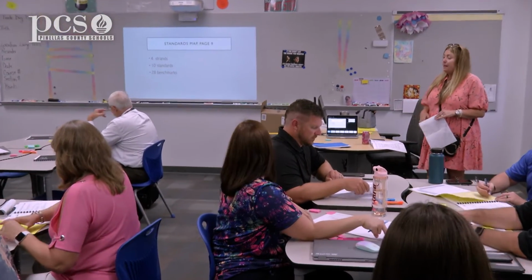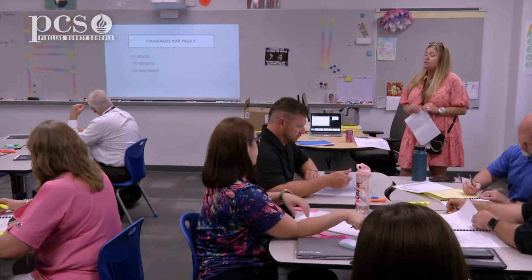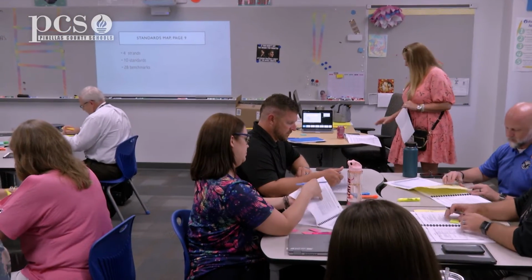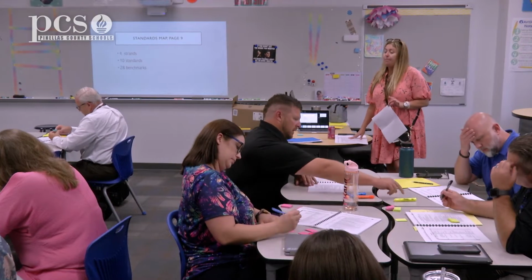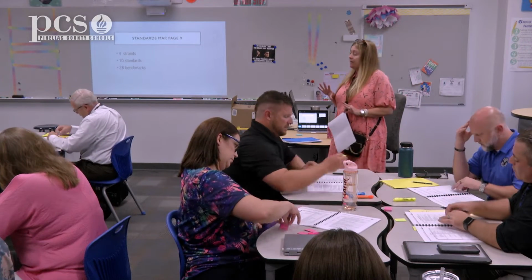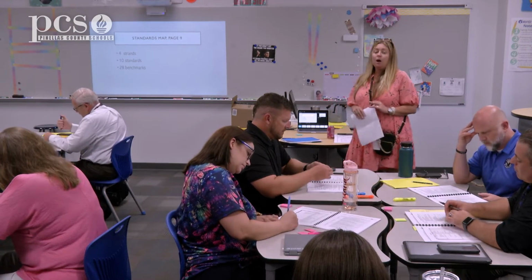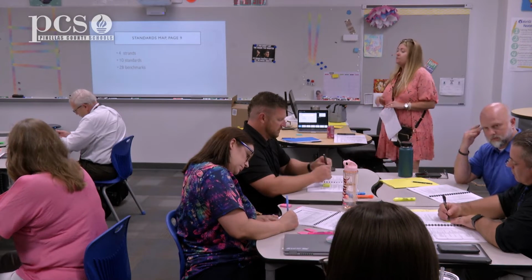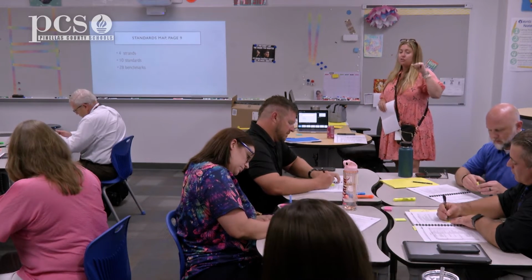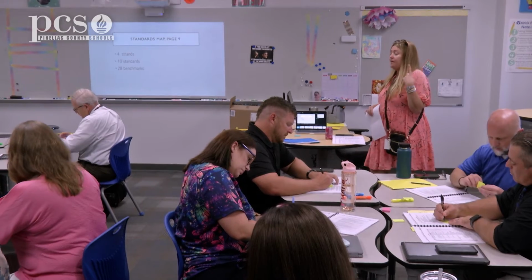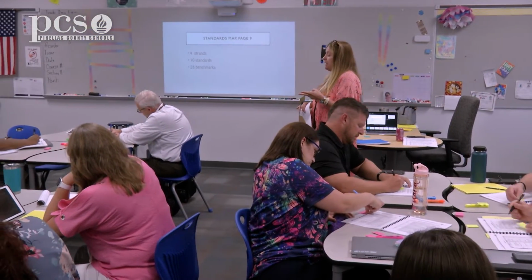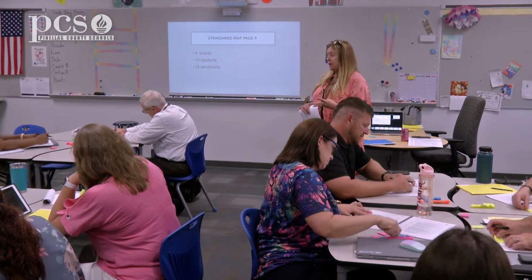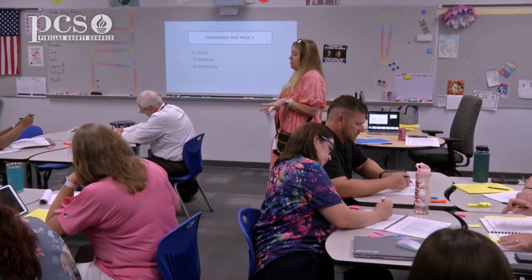Go ahead and turn your page and mark this standards map on page 9. So I'm going to break down the standards map, and you'll notice again it's very different from our LAFS map. First of all, it begins with 4 strands: your foundational strand, your reading strand, your communication strand, and your vocabulary strand.